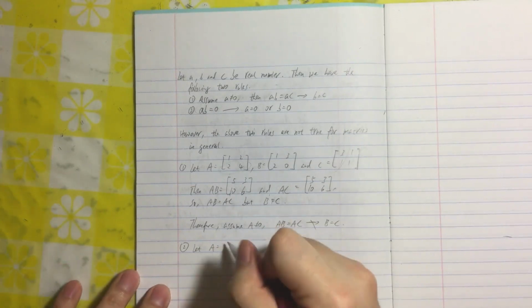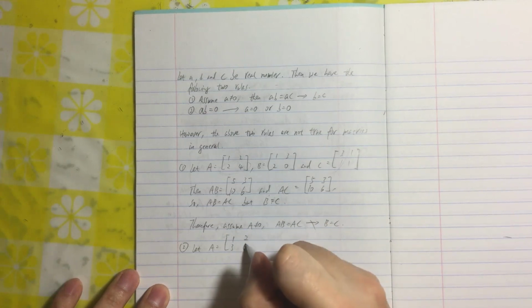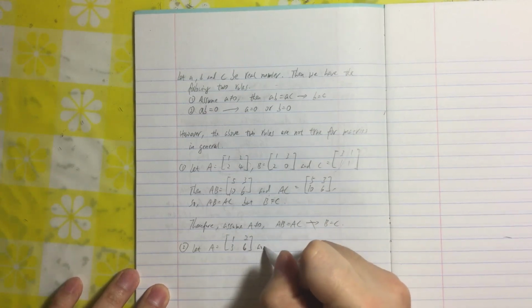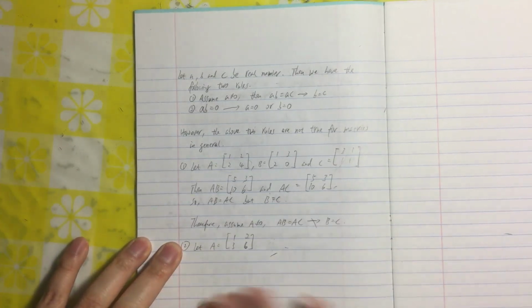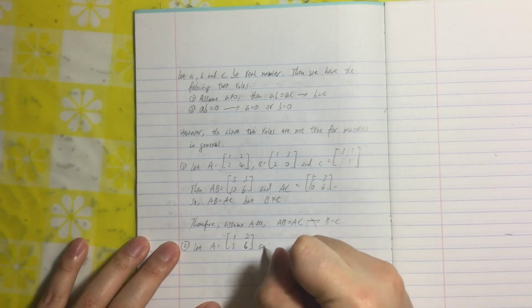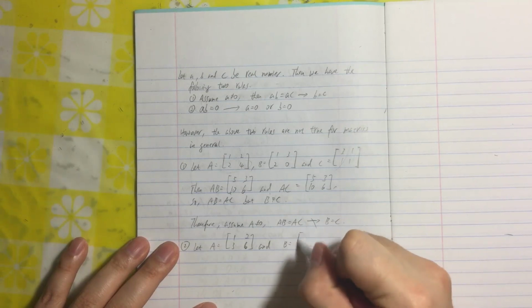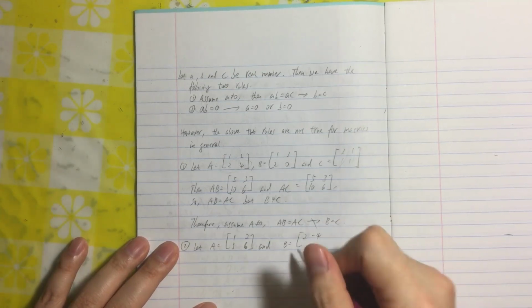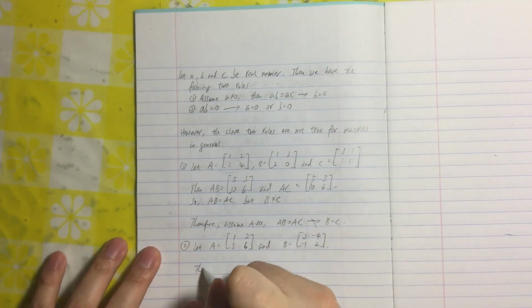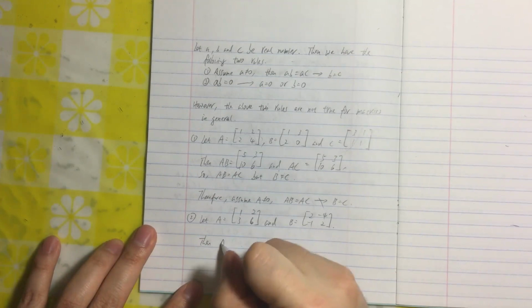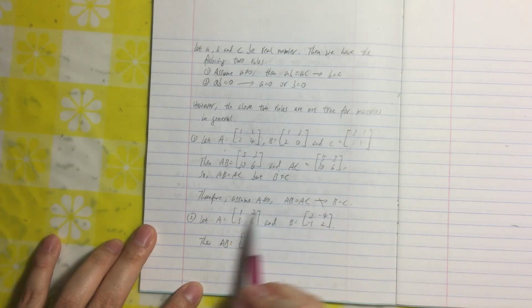Let A be the matrix 1, 2, 3, 6. And B equal to the matrix 2, negative 4, negative 1, 2. Then, what's A times B? For A times B, we use row times column.